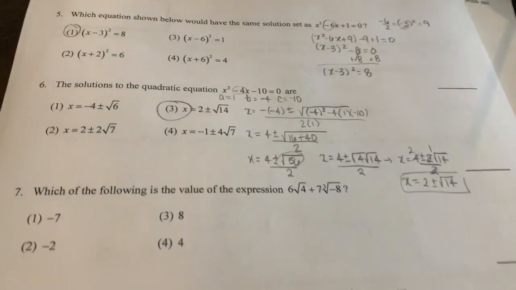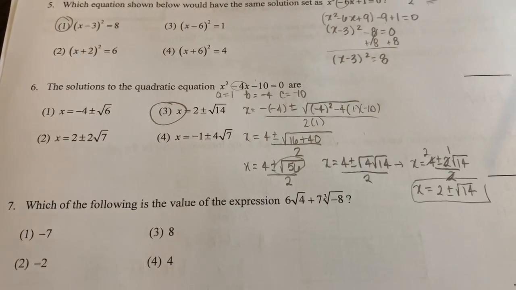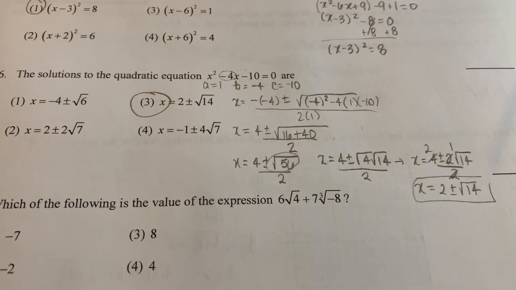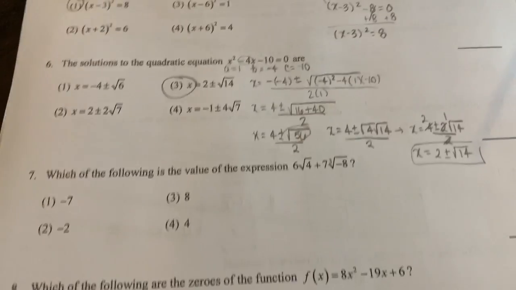Okay? Guys, even though it's multiple choice, if you show your work for these, I can give you partial credit if you get it wrong. If you just circle an answer and there's no work there, I can't get you any points if you get it wrong. So it's automatically 2 points off, which is no bueno.